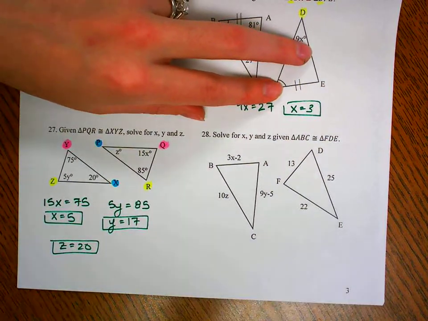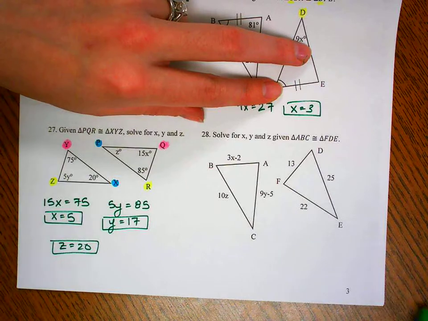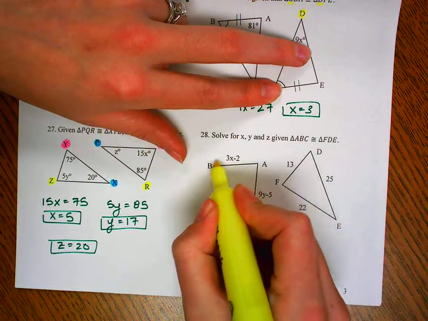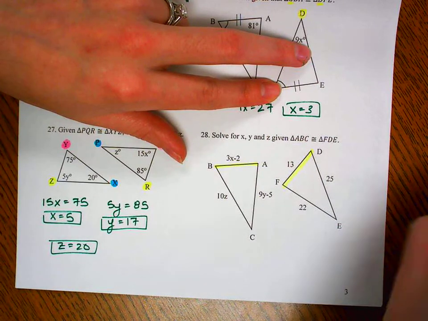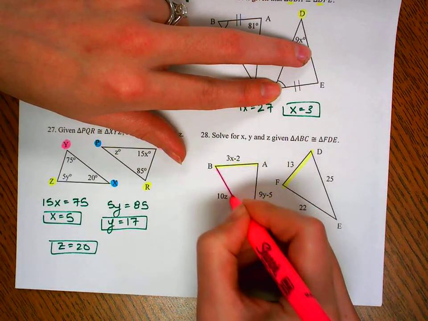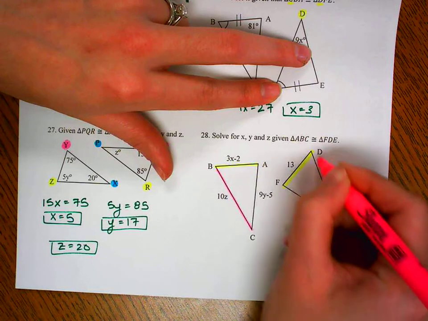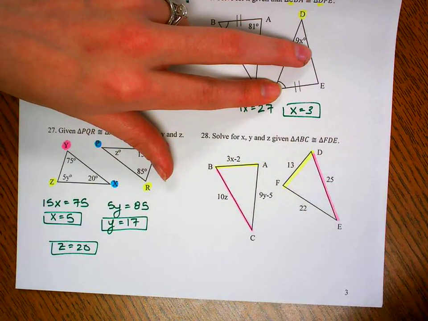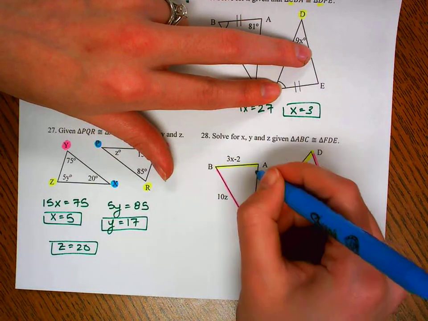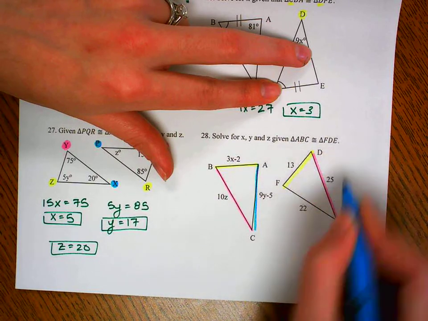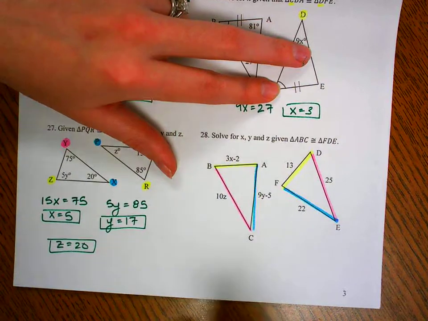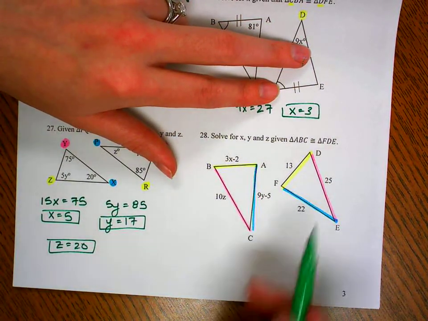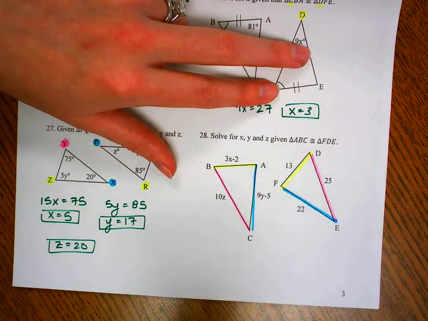Okay, 28. Solve for x, y, and z given that segment AD is congruent to segment FD. Segment BC is congruent to segment DE. Segment AC, the first and the last, and FE, the first and the last, will be congruent as well. So now we're just going to match up our colors because we know our corresponding parts will be congruent because we know there's congruent triangles. That's CPCTC. Corresponding parts of congruent triangles are congruent.